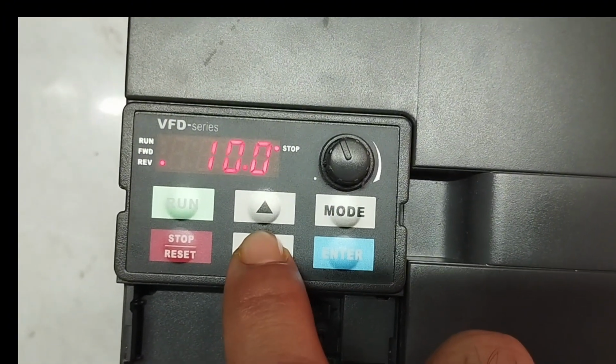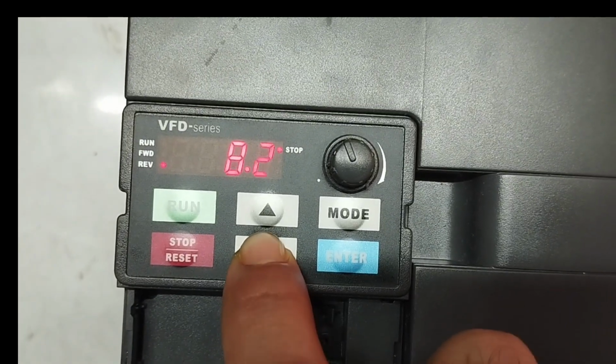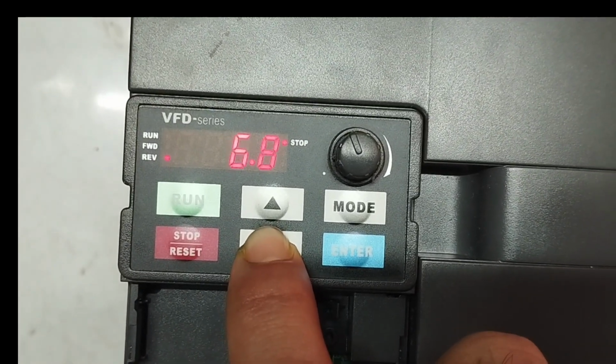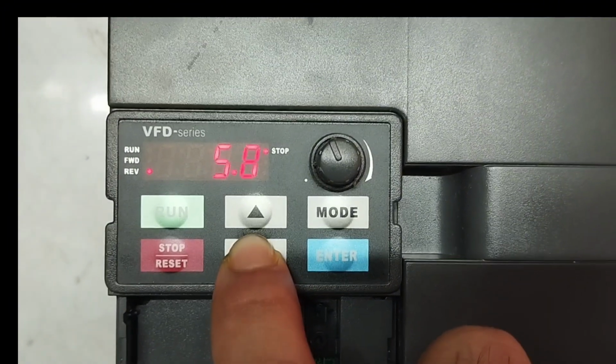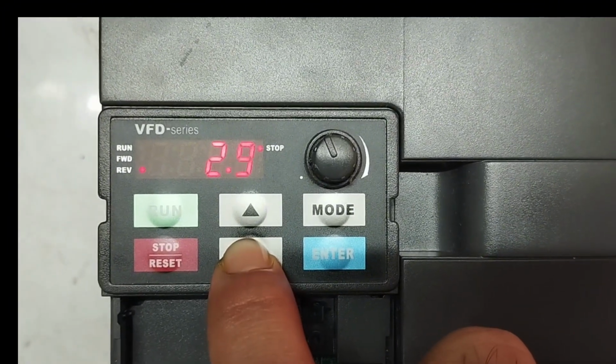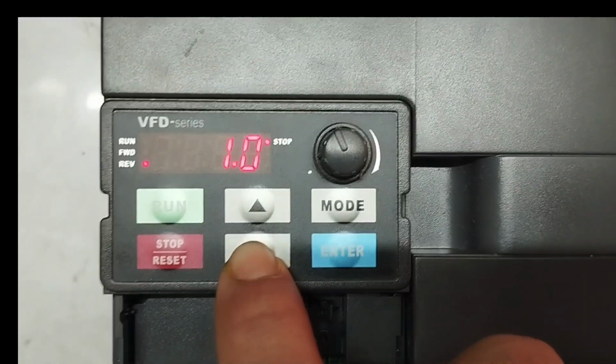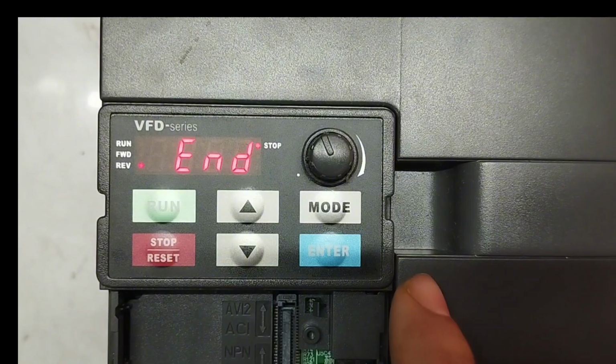We will decrease the acceleration time. If we keep 1 second, enter, save.